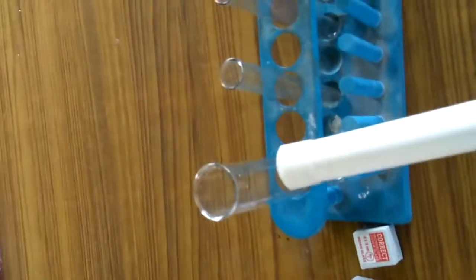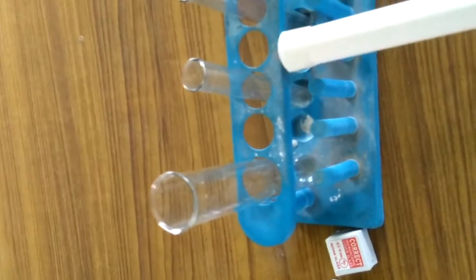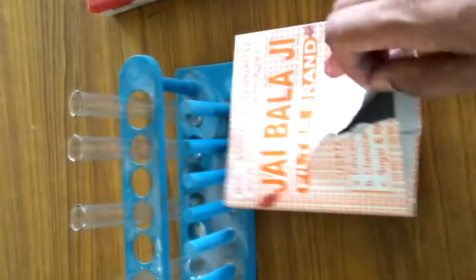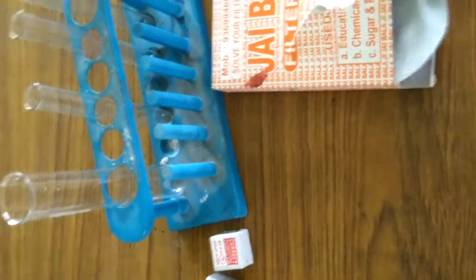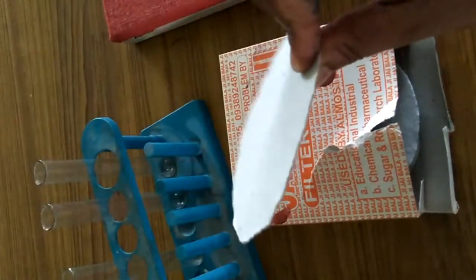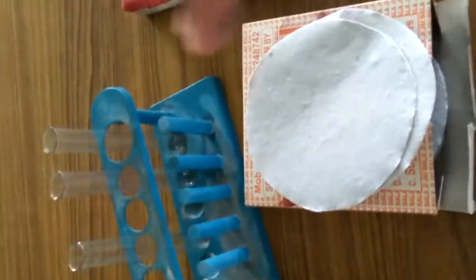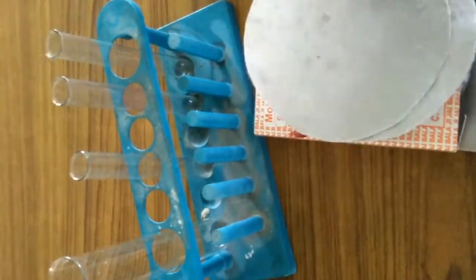There are different types of test tubes here, a large size and a small size test tube, which are held by the test tube stand. Now this is a filter paper, also known as blotting paper, which is used to absorb the excessive amount of water.